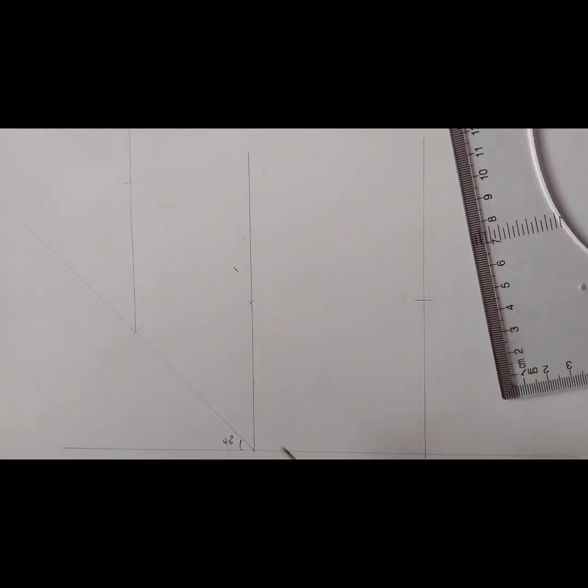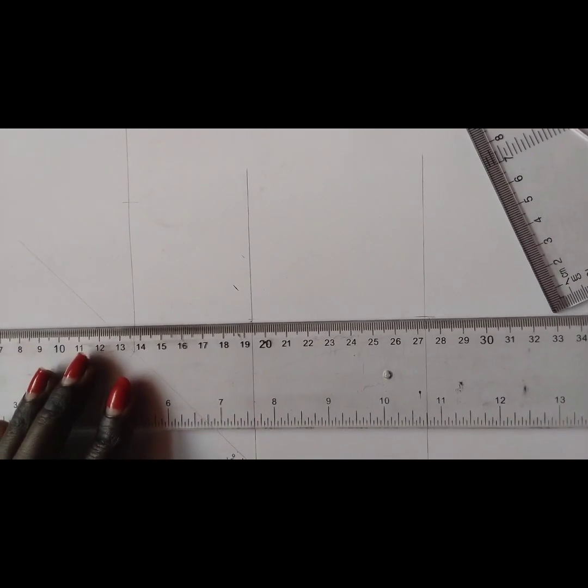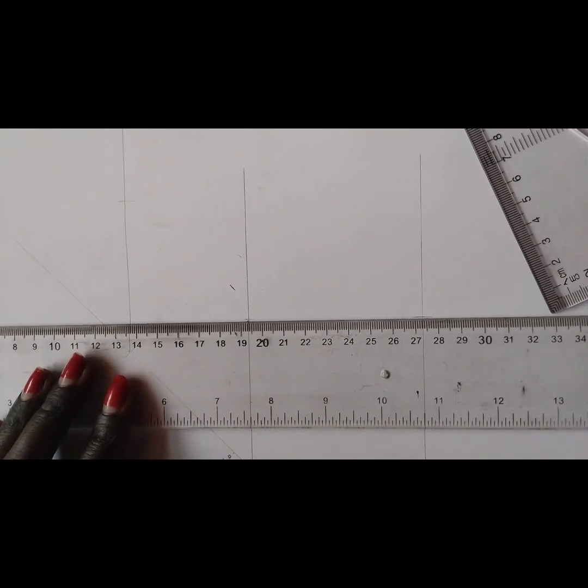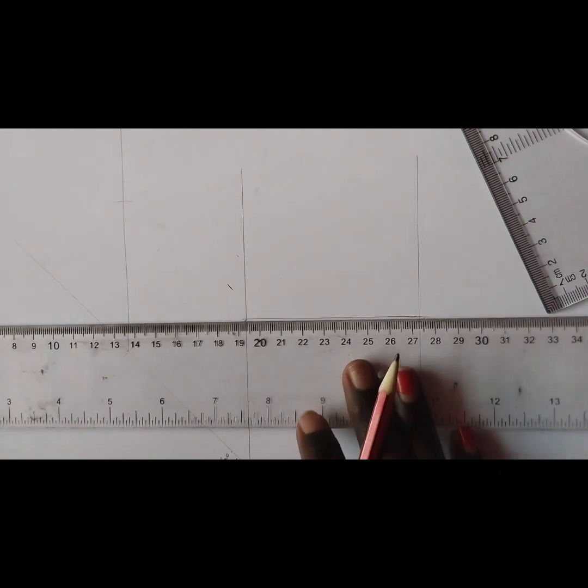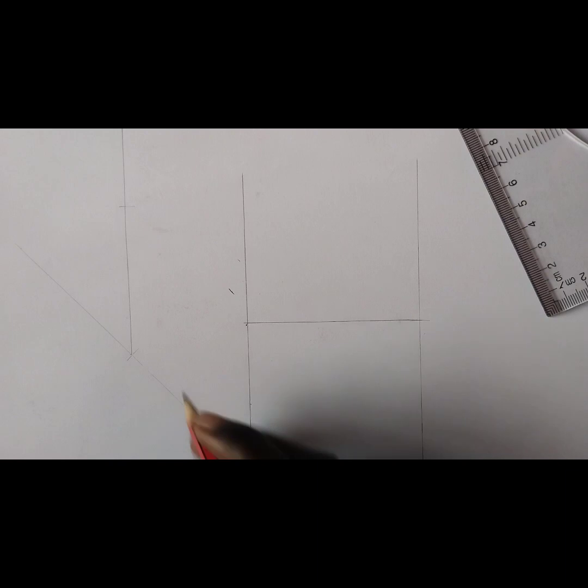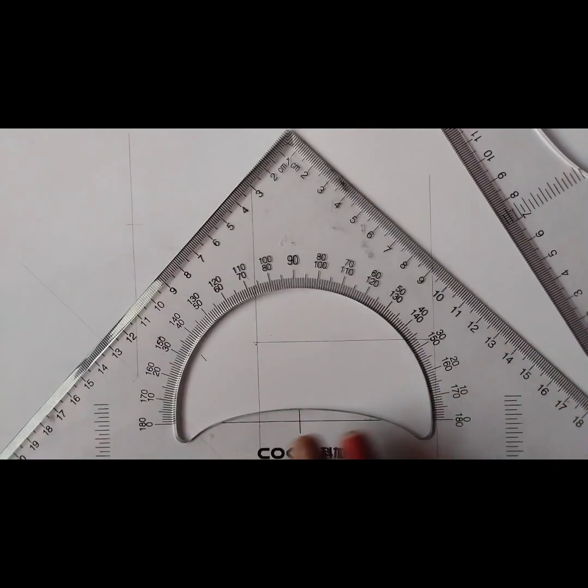Remember, now we're going to draw a parallel line to this. I can simply use my T-square to draw this line. I have that, and because this one is inclined at an angle of 45, I'm going to use my set square of 45 degrees to draw a parallel line.